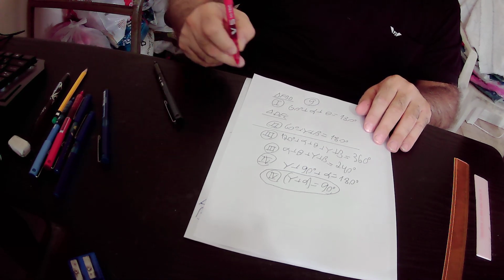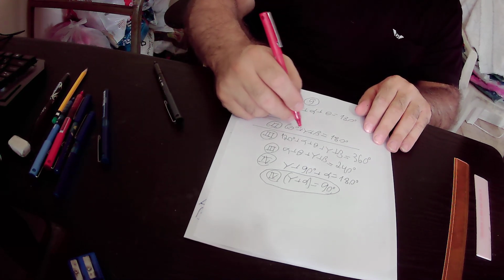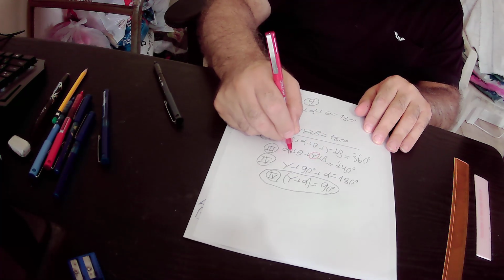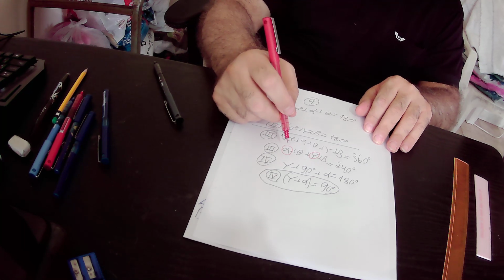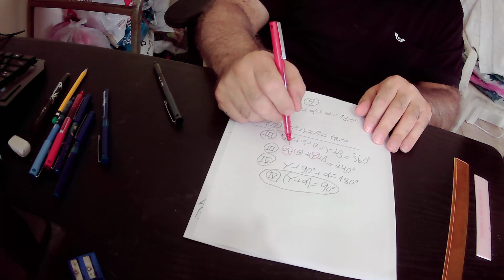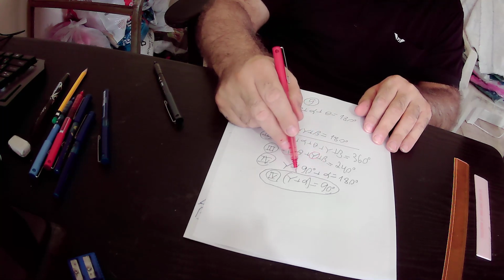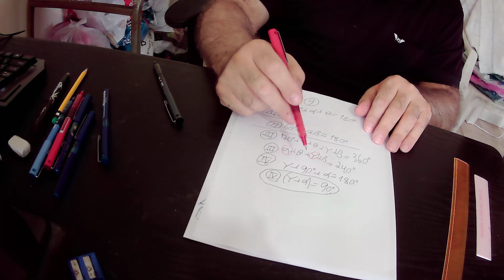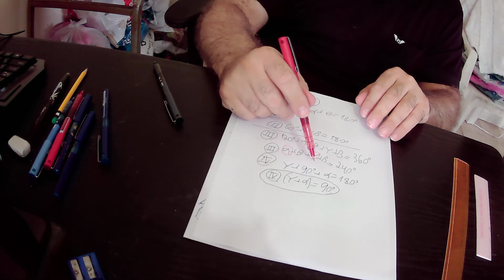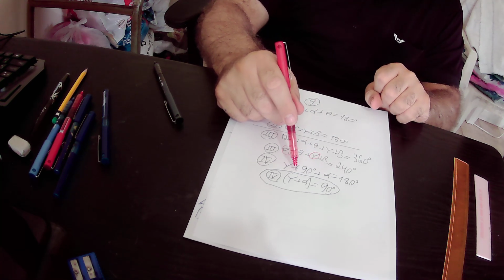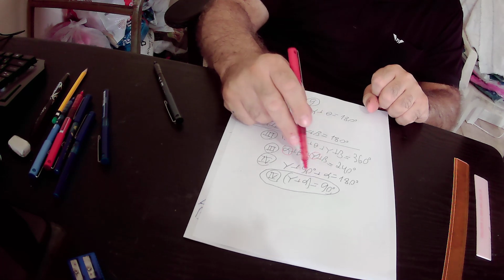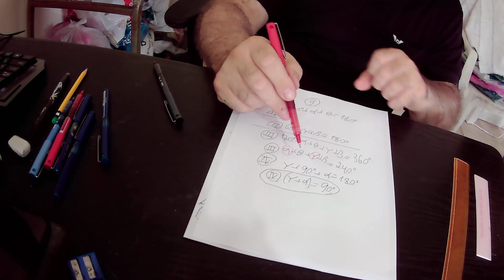But we have gamma plus alpha in equation number 3 also. So we can substitute gamma plus alpha in equation number 3 by 90 degrees, because gamma plus alpha equals 90 degrees.